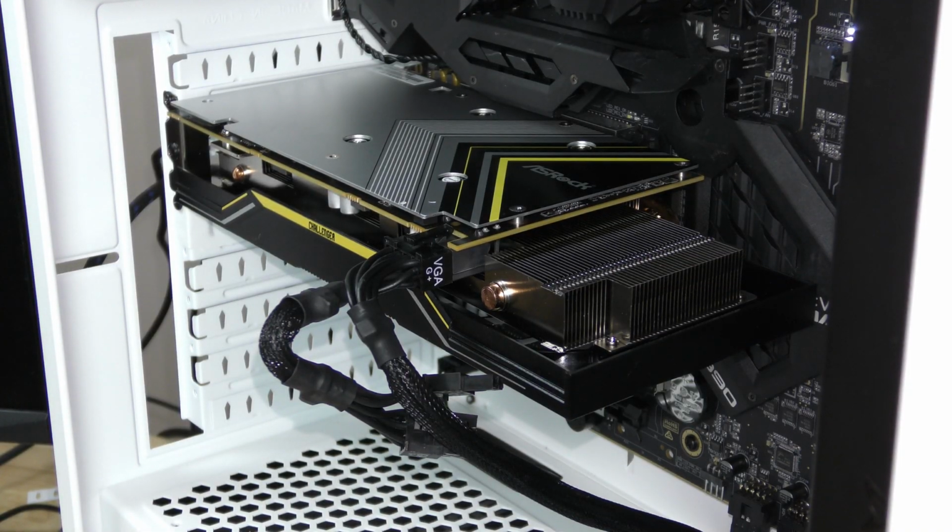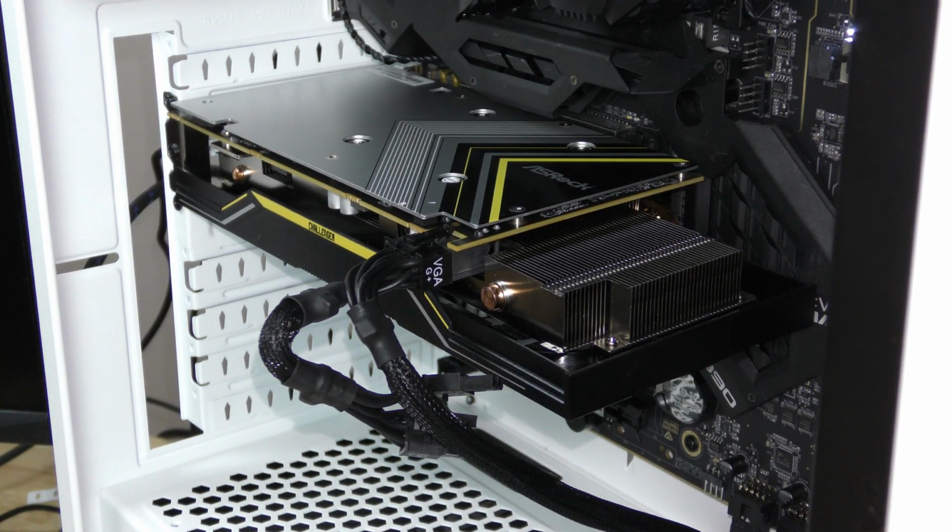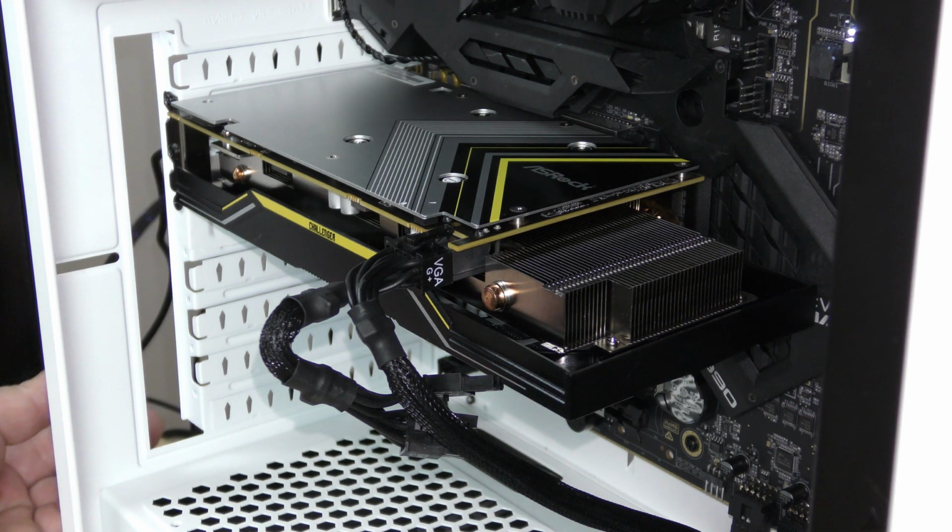Okay, and now with that plugged in, we're gonna go ahead and plug in our monitor. Now, if you had onboard video, it's going to be a little bit different than you had before, but if you had a video card in there previously, it'll be totally the same.